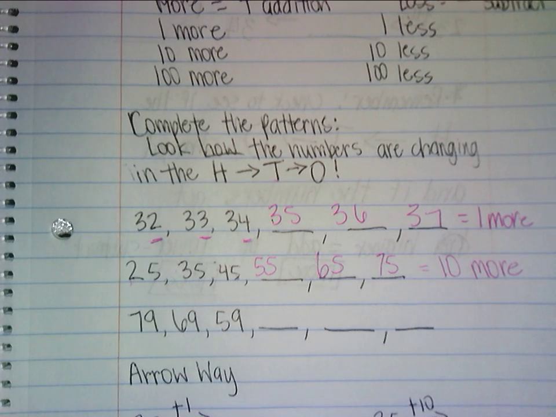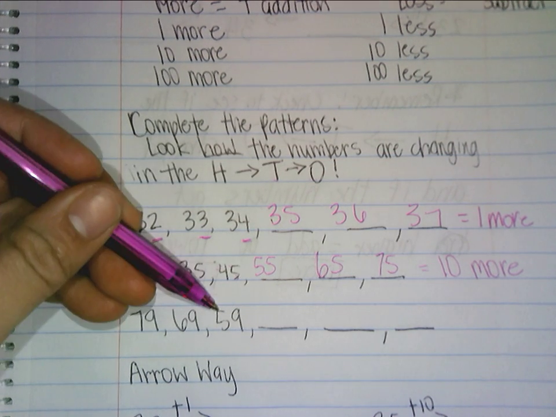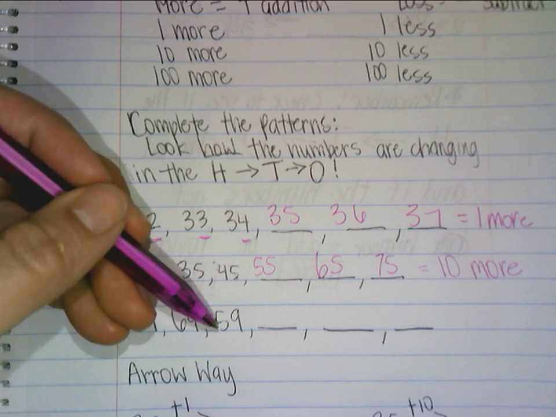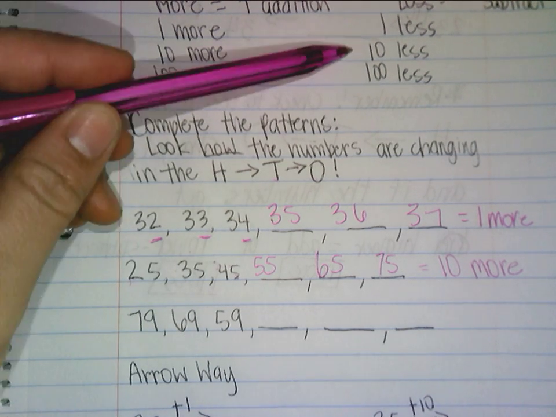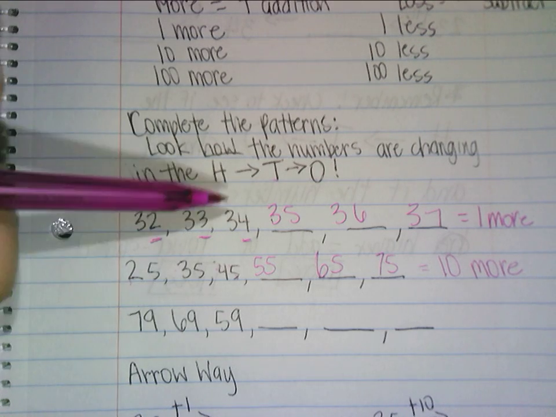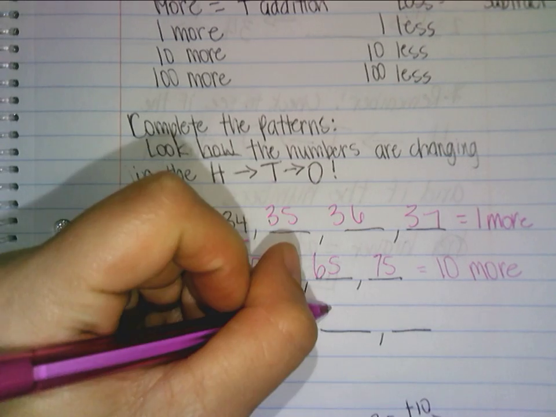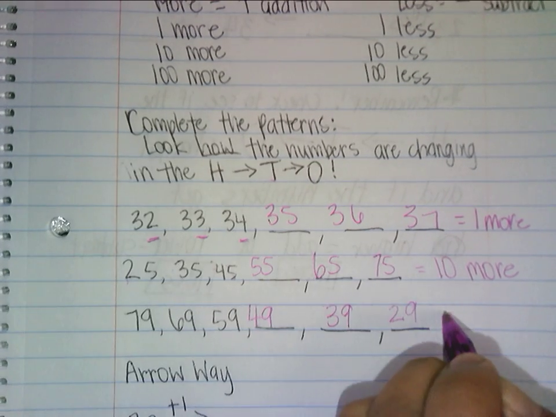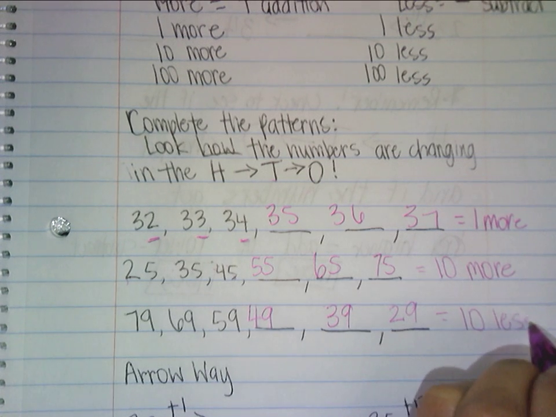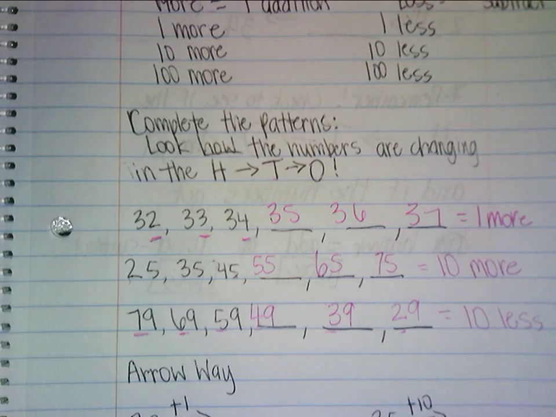Let's look at this last example. 79, 69, 59. Once again, there are no hundreds, but let's look at the tens. 7, 6, 5. So this time the numbers are actually going down. And it's the tens place, so that means it's 10 less. 7, 6, 5, then it'd be 49. The ones stay the same. 39 and 29. So this pattern was 10 less because the digit in that tens place is getting lower.